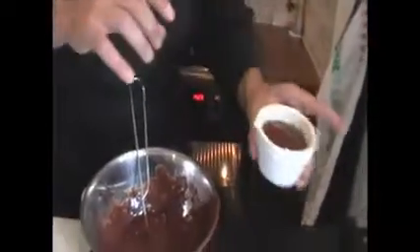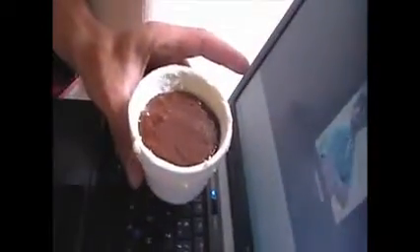So it's at 200 degrees. Yes. And you fill up 3/4, not to the top. You leave a bit of space, because it's going to come up like a souffle.